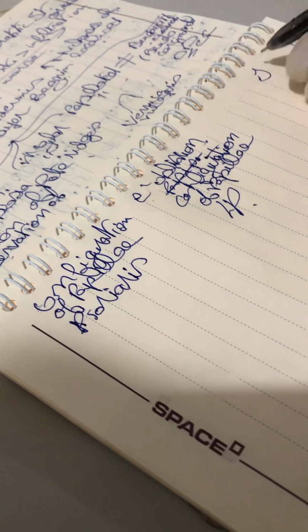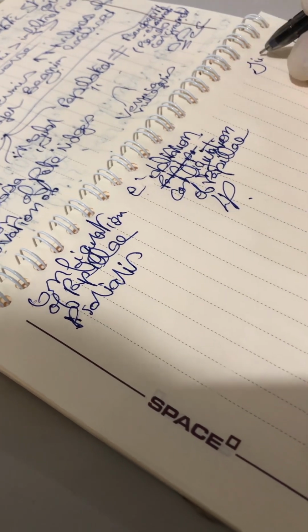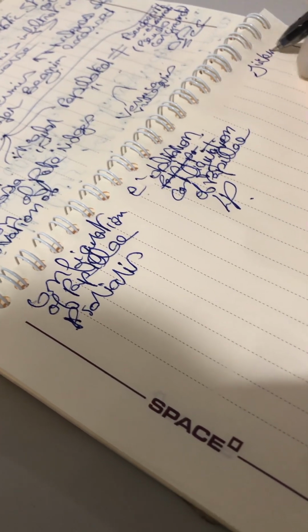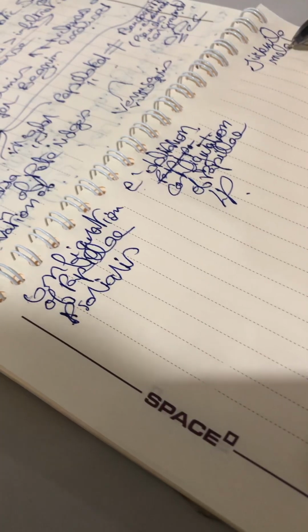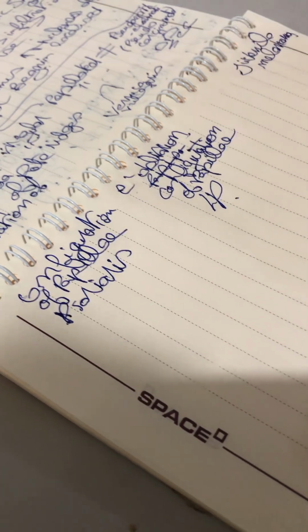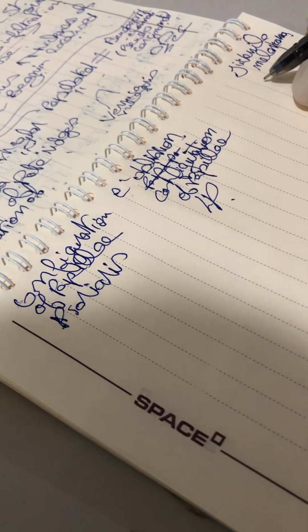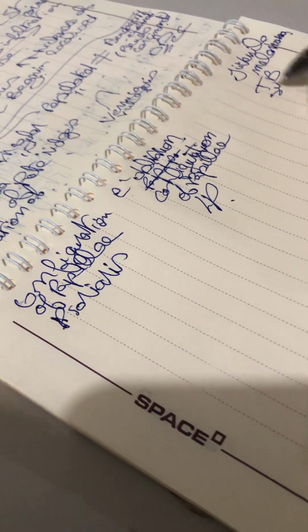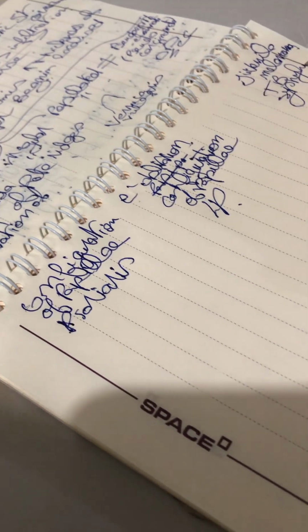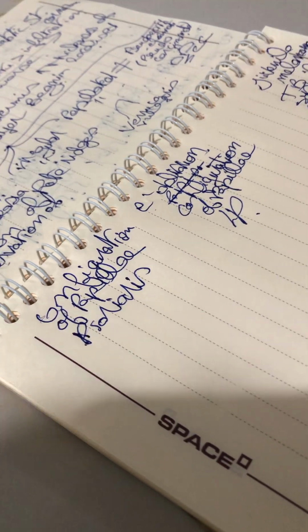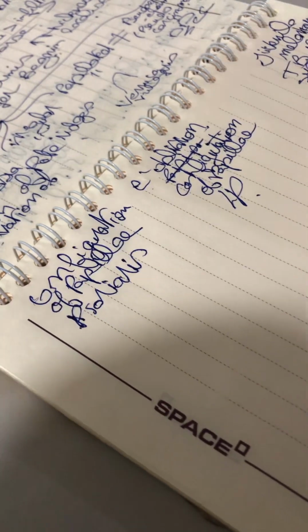So this can be seen in juvenile melanoma, TB, actually in TB and syphilis too, also in fungal infections.